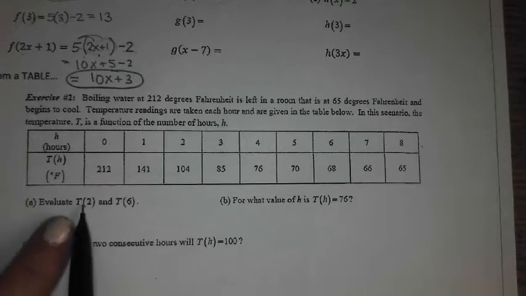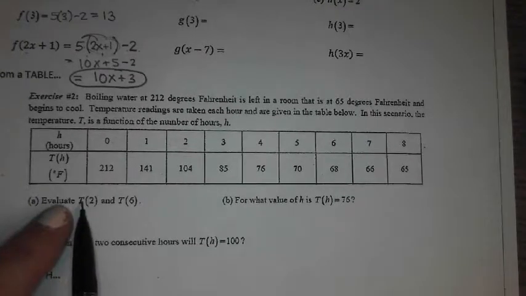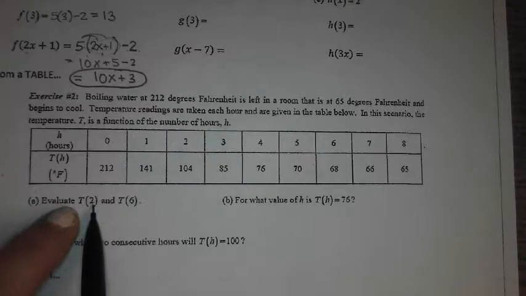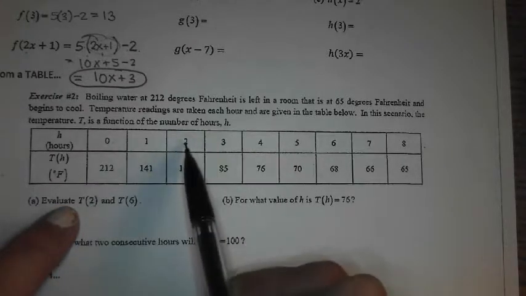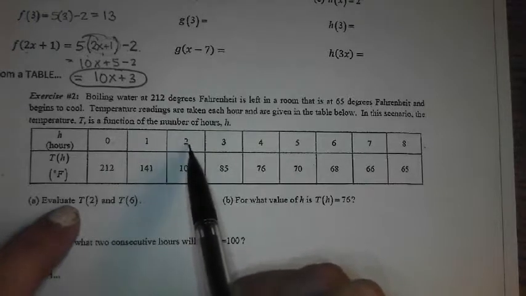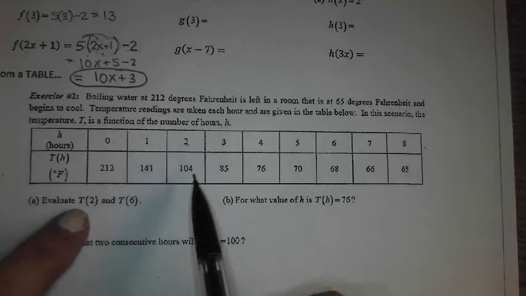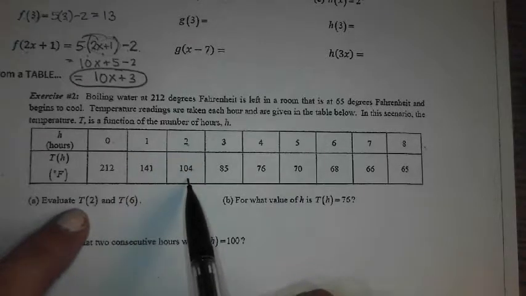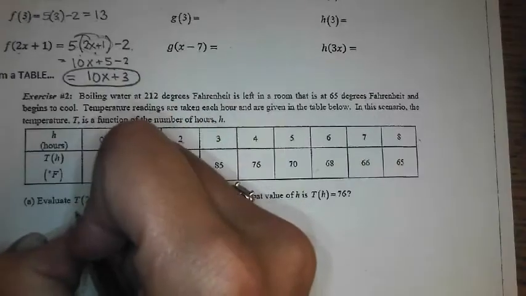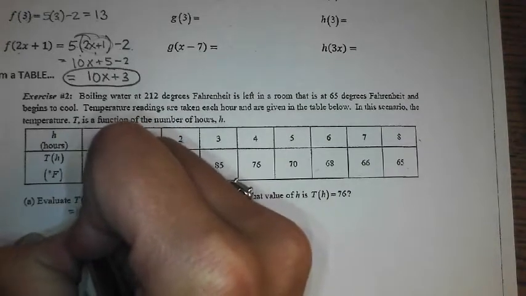So it wants us to use the chart to evaluate T of 2. What that means is, what is the temperature at the 2-hour mark? So you go to T of 2, where they would have plugged the 2 in for h, hours, and T of 2 equals 104 degrees. Okay, so T of 2 equals 104.